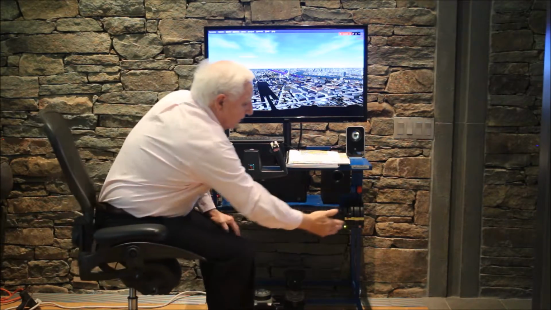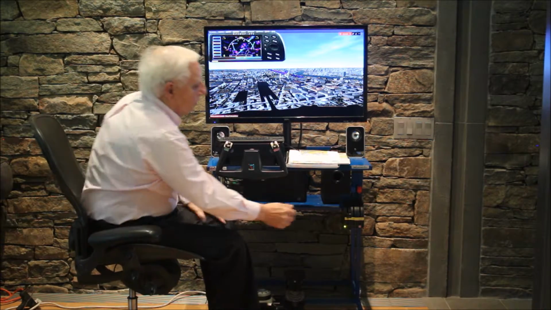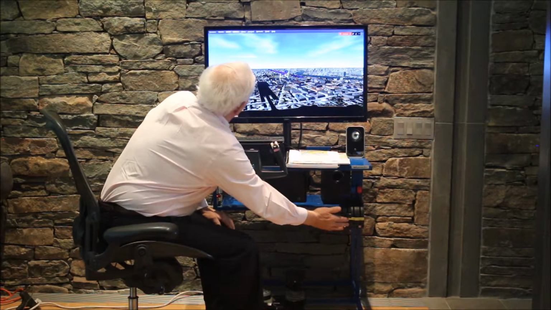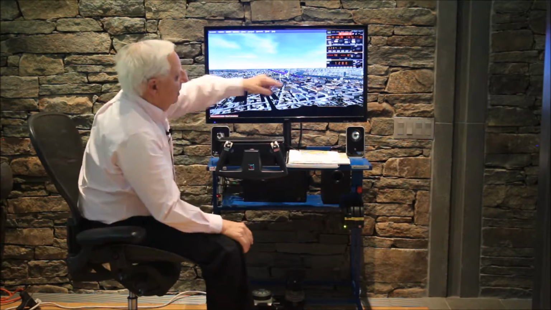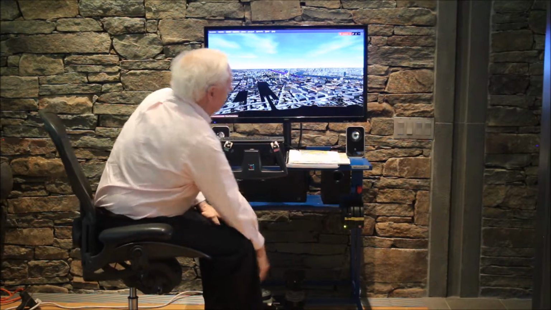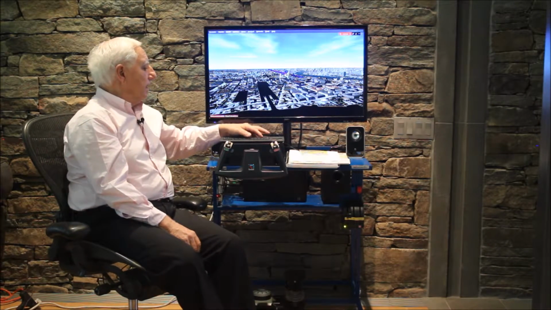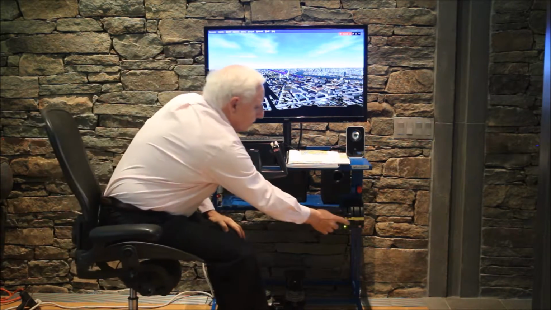We also have set a switch to put the GPS up, and by clicking that it will put your GPS up. And we also have a switch on the left that's set for your radio stack, and we can display that at any time. So now we've loaded our flight over London, and I'm just going to release the pause.